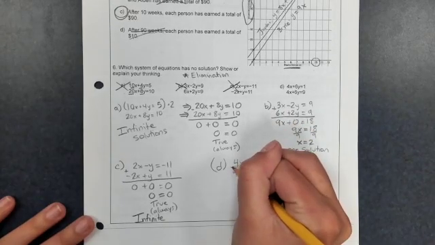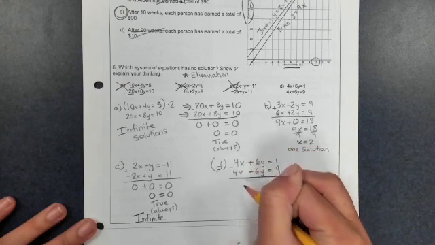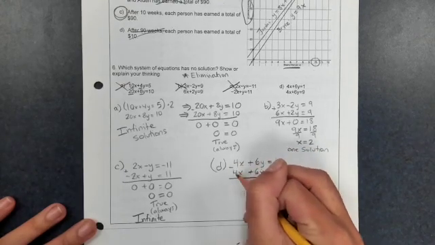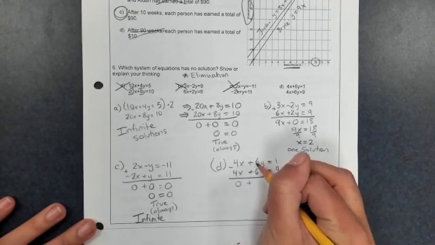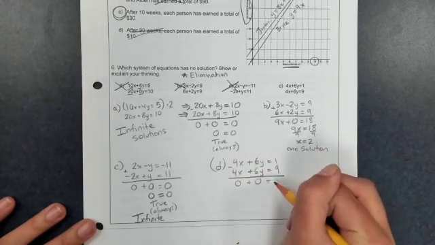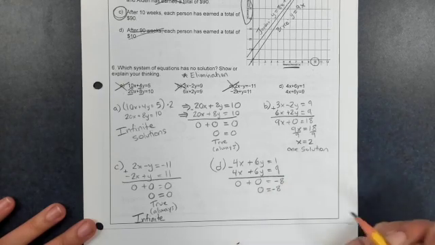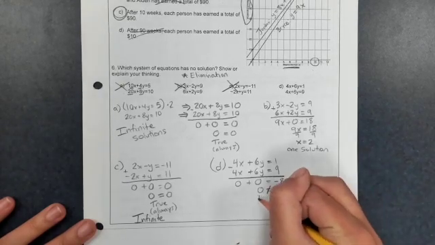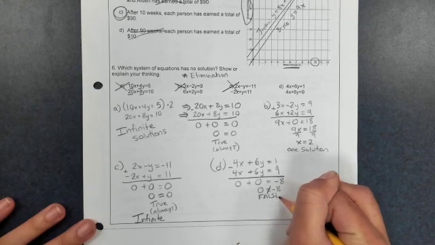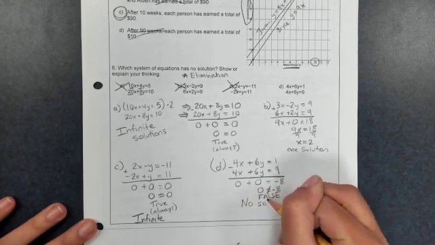But I'll go ahead and try to solve it like I would. 4 and 4 are the same, so I'll subtract. 4x minus 4x is 0. 6y minus 6y is 0. And 1 minus 9 is negative 8. So we get 0 equals negative 8. That is false. 0 does not equal negative 8, so that means there are no solutions.